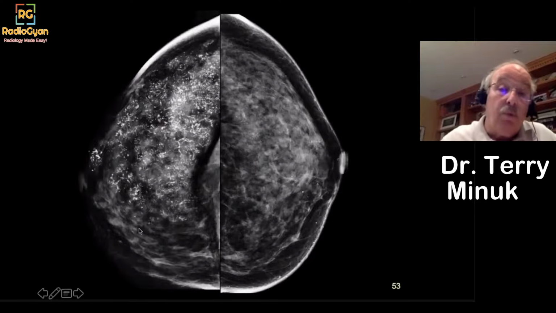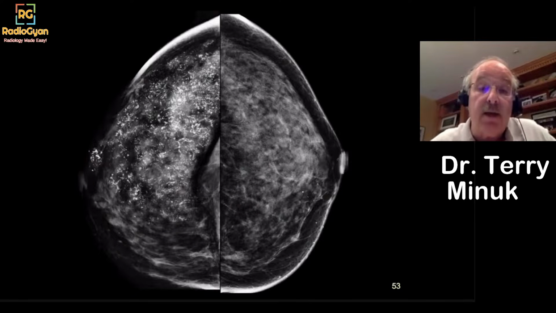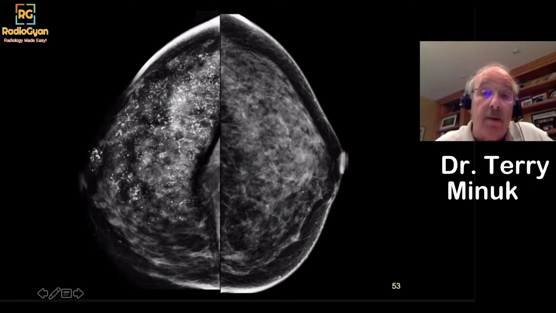Now, this is one that, most cases of DCIS are in a segmental distribution. These look like they're more multi-segmental. And there's all kinds of soft tissue associated with this. So this is, I just added this slide in. This should say high-grade DCIS and invasive carcinoma spanning 10 centimeters.